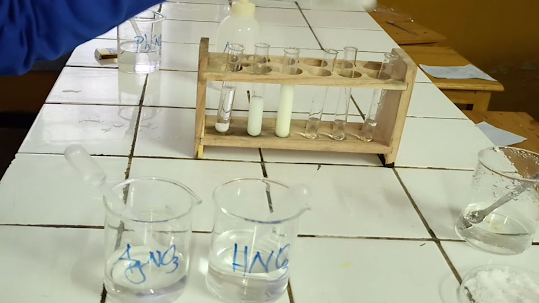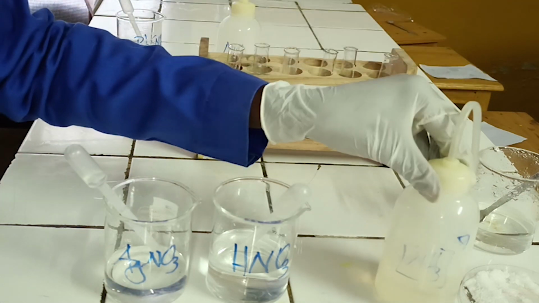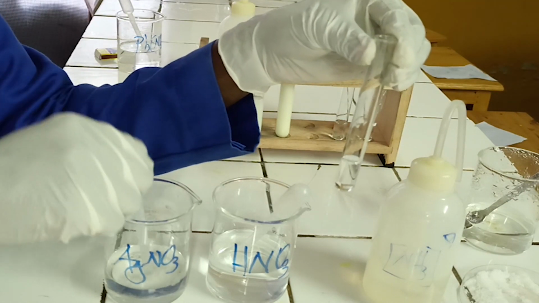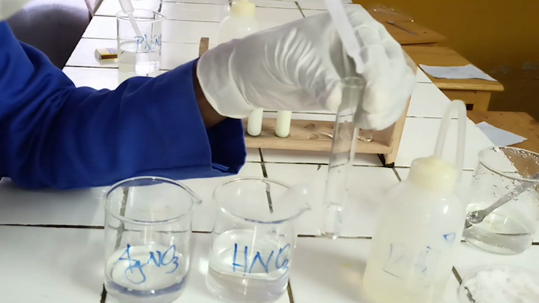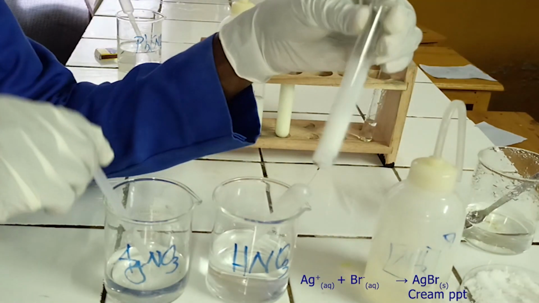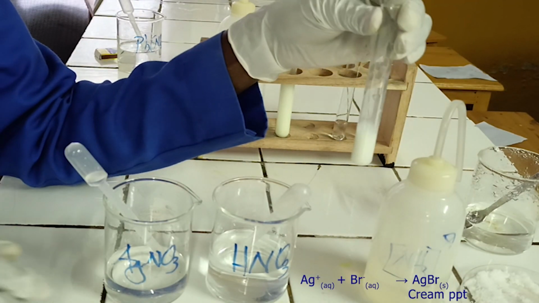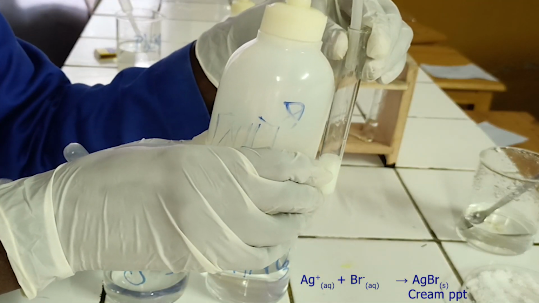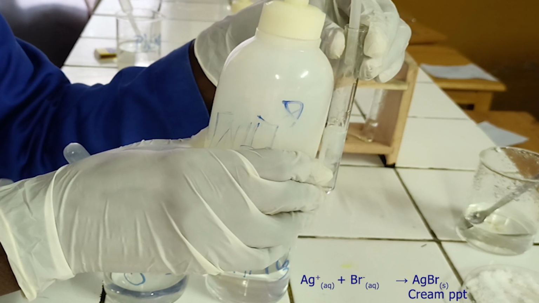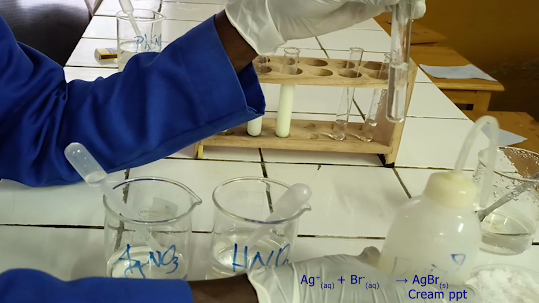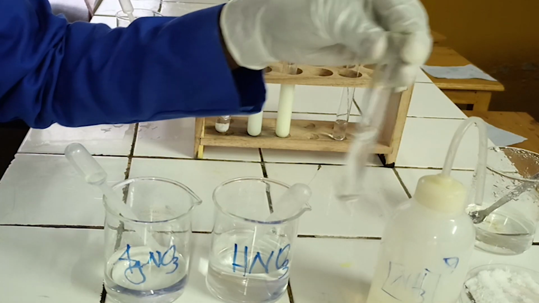Confirmatory test. To the fourth test tube, add silver nitrate solution followed by excess of concentrated ammonia. As you see, silver nitrate solution reacts with bromide ion to form a cream precipitate. The cream precipitate formed is insoluble in diluted ammonia but soluble in concentrated ammonia. Below, there is the ionic equation for this reaction.